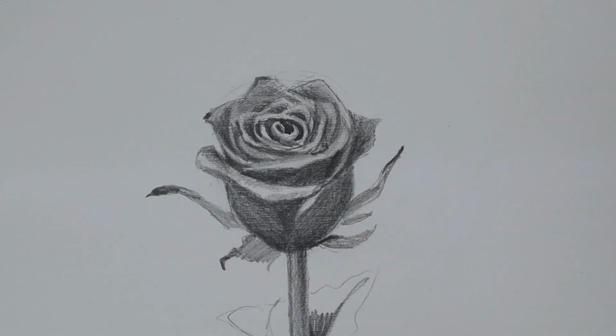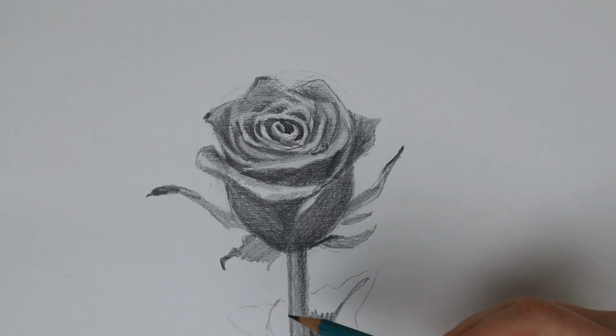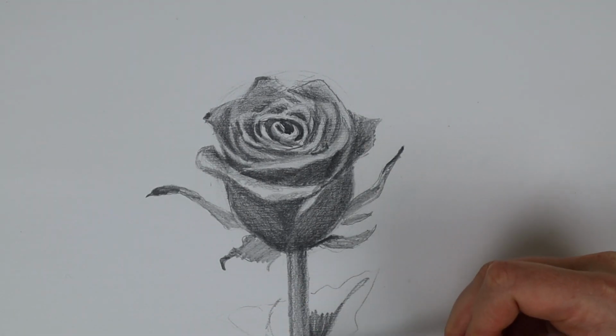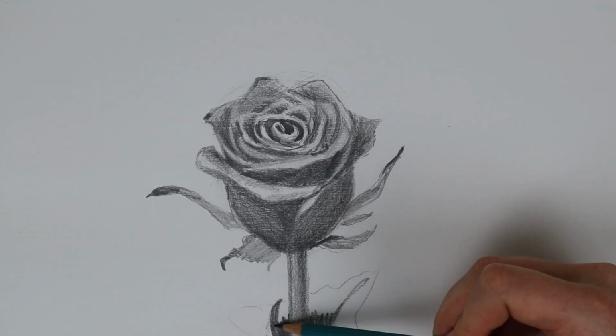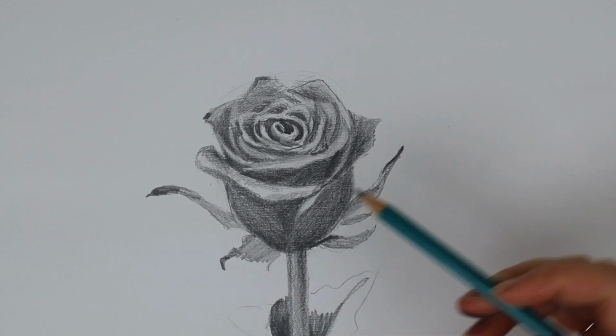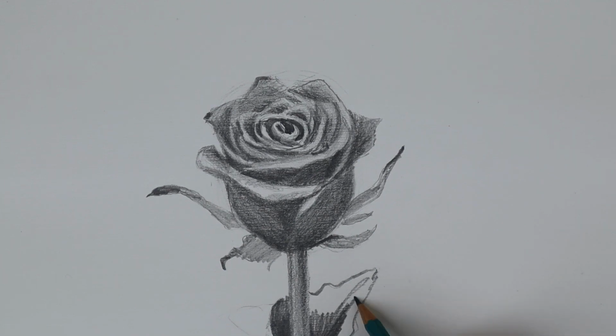I'm going to change the shape here, some artistic license, and make it look a little bit more rose-like as it comes around. There we go. And this is a nice dark green leaf, so we want to make sure that we're capturing that with our value.